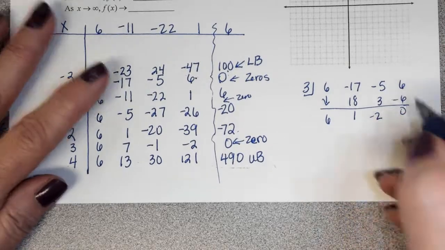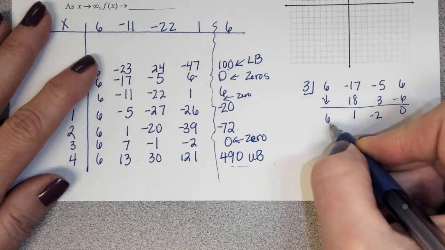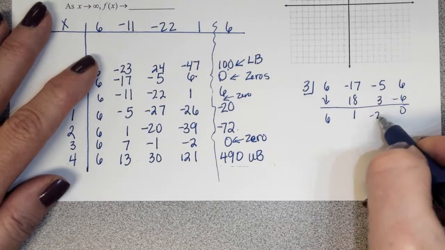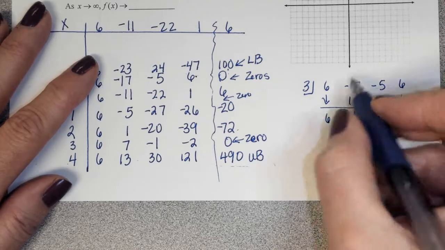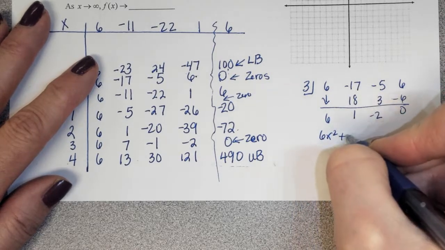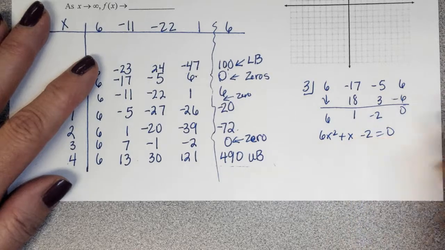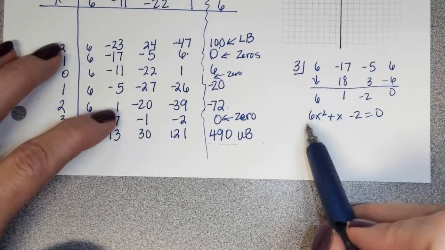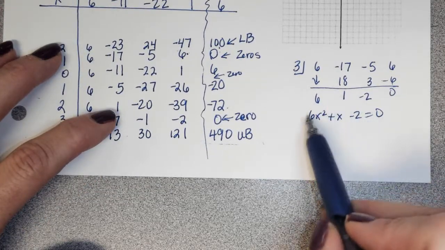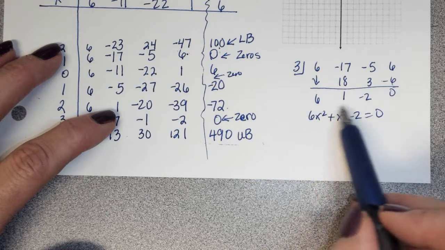Okay, so now I'm left with this. So what would this now be representing? This is my constant. This is my x. This would be 6x squared plus x minus 2 equals 0. If I want to see if this is factorable, here's what I do. I multiply these. That's going to give me 12, -12.